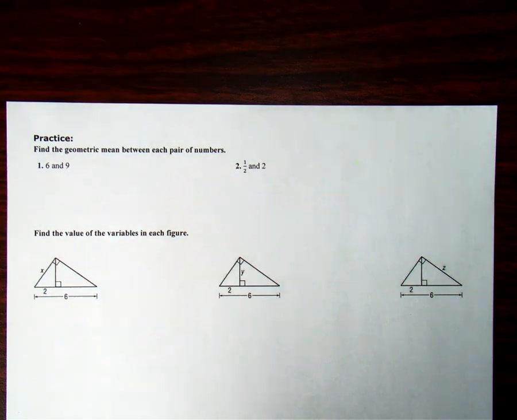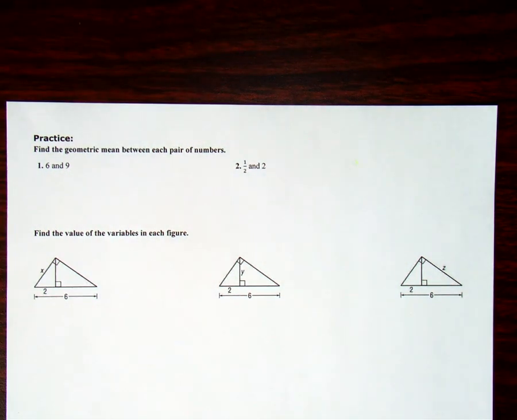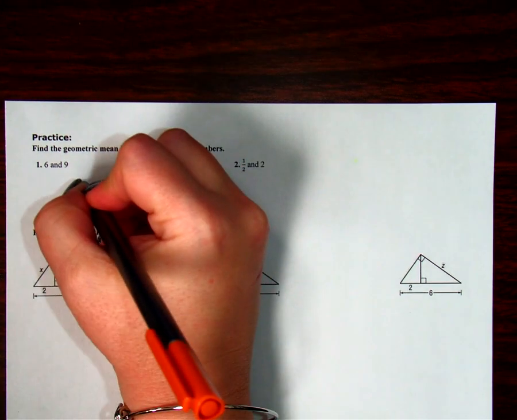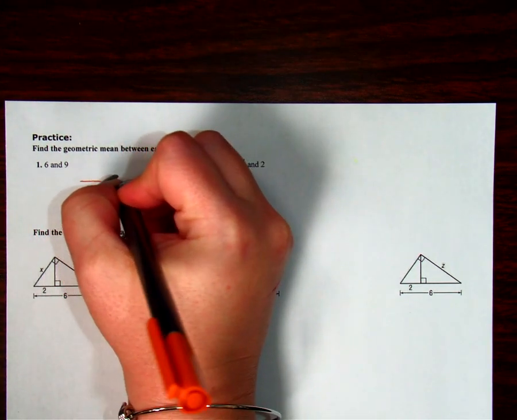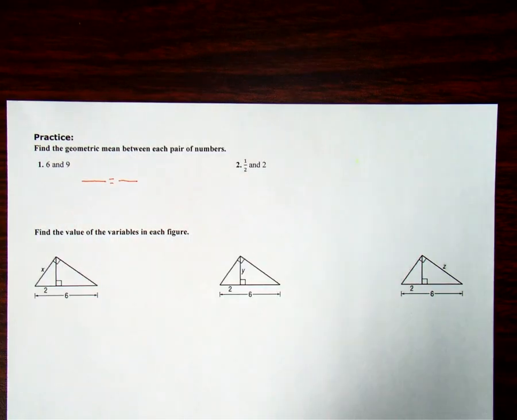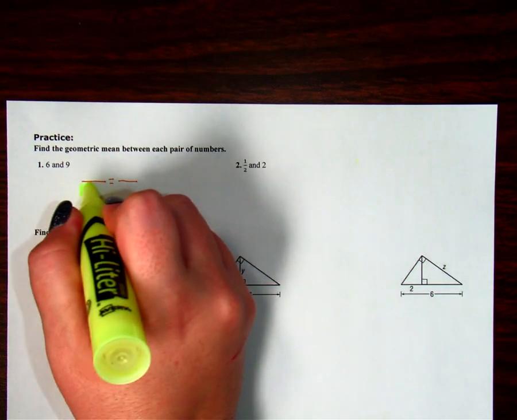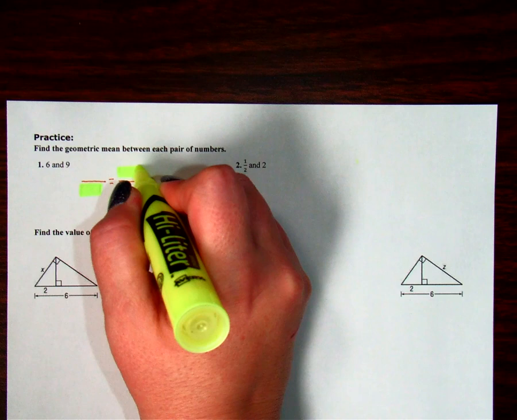Okay? My first one says find the geometric mean between each pair of numbers. All right, so this one, I know the geometric mean between 6 and 9 is going to be in the denominator of one fraction and in the numerator of the other.